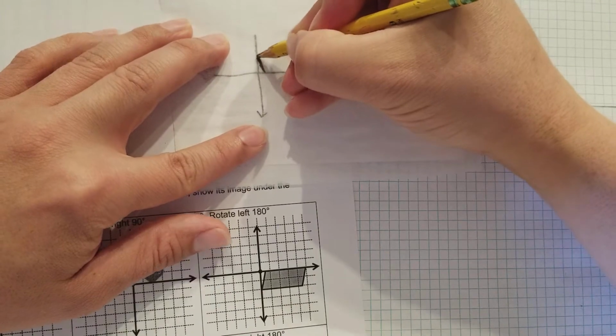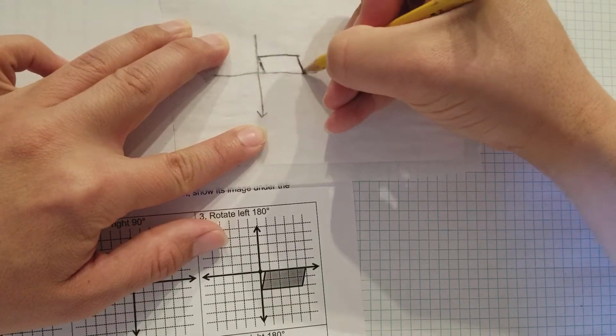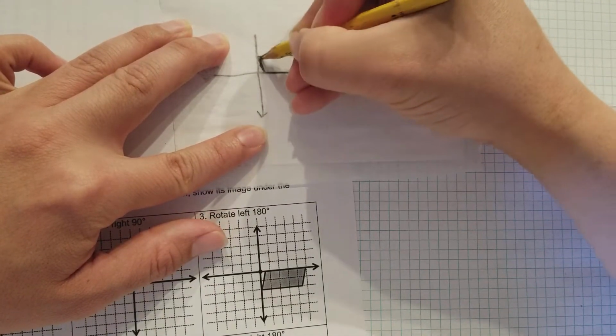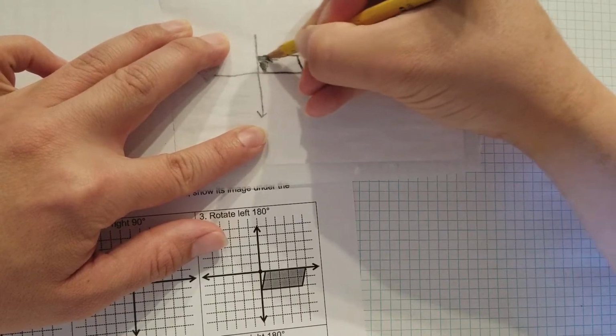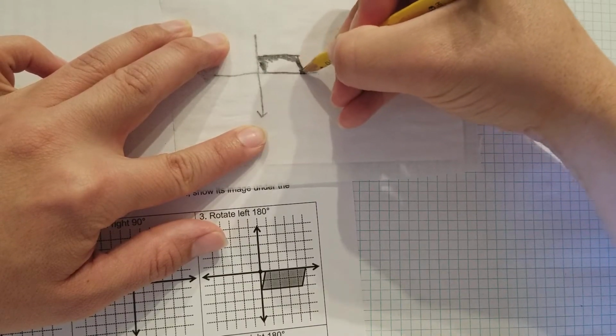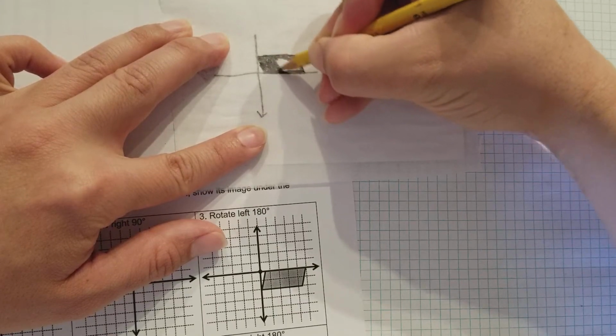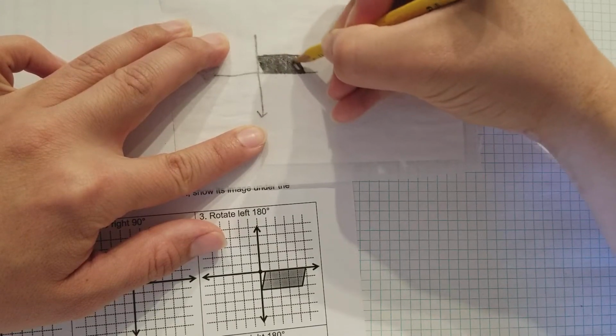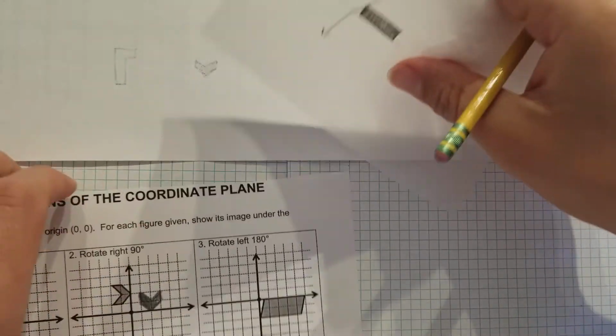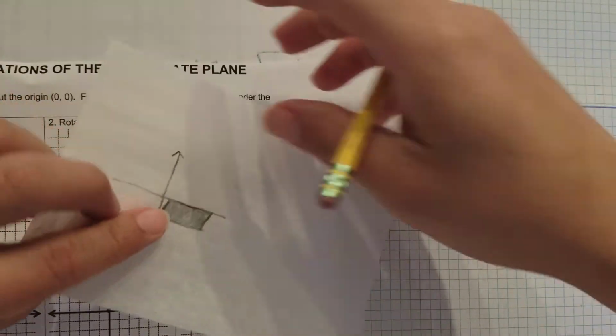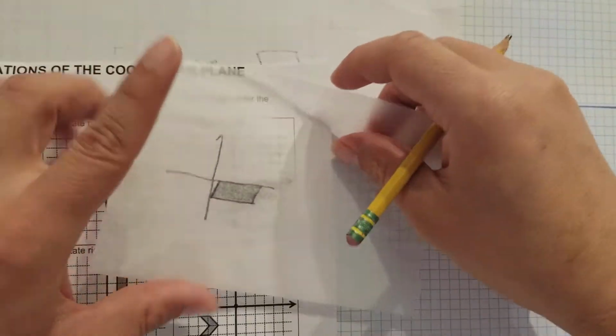I flipped the tracing paper on the other side. I'm going to trace the back of it and shade it in. That way I have my image and my pencil markings on both sides of the tracing paper, or the patty paper. And then I'm going to be back to the original paper so we can perform the transformation, which in this case is a rotation to the left 180 degrees.